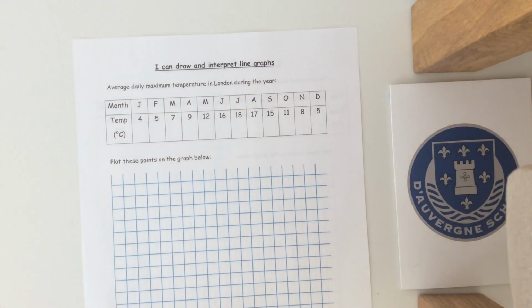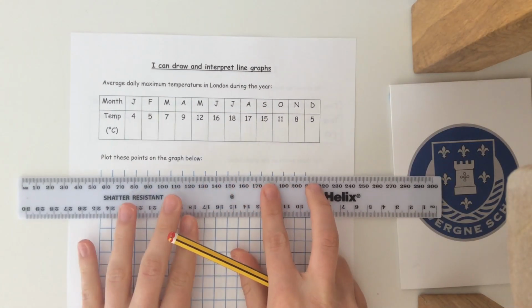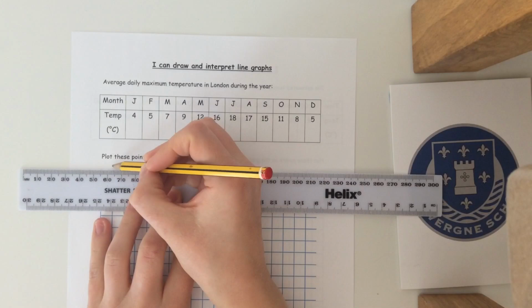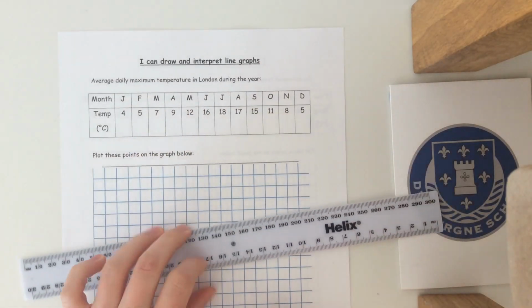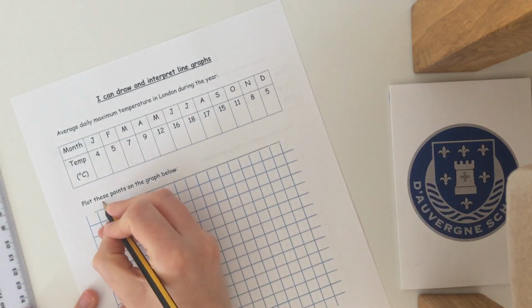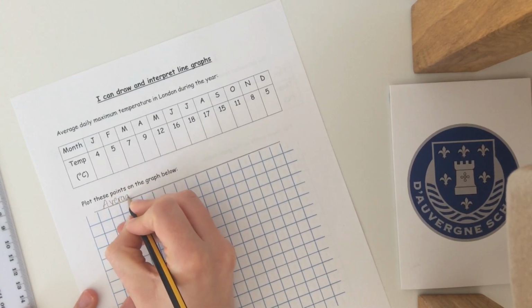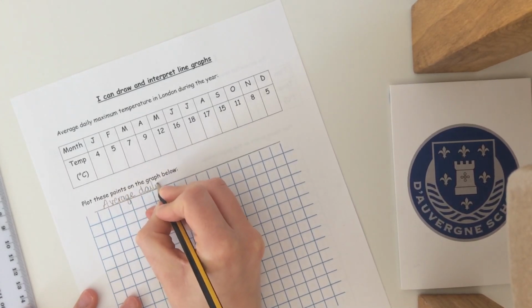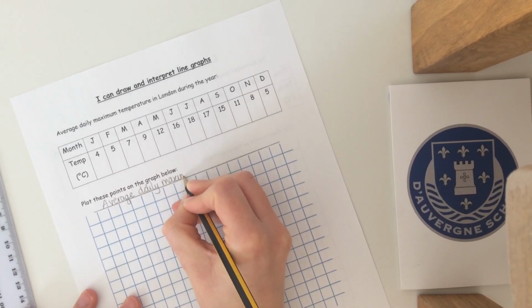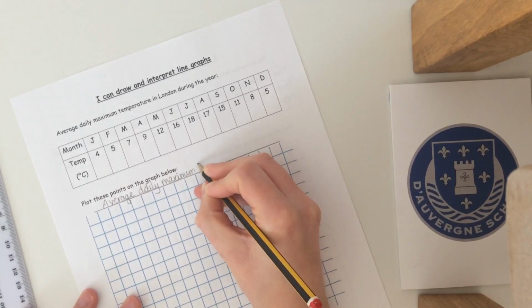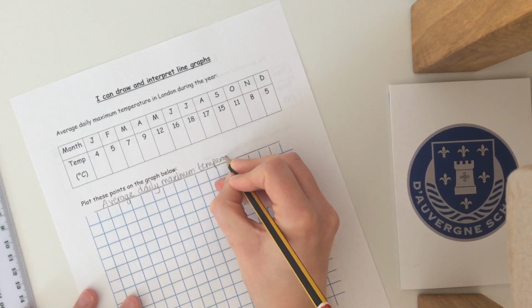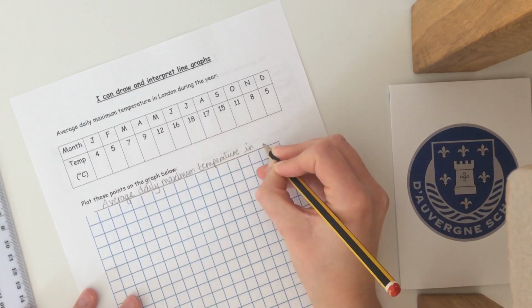Above our table it says average daily maximum temperature in London during the year. So that tells us what the information is about. Okay, so we can use that for our title. So using a ruler and a sharp pencil, you can pop your title up at the top. So something along the lines of average daily maximum temperature in London.